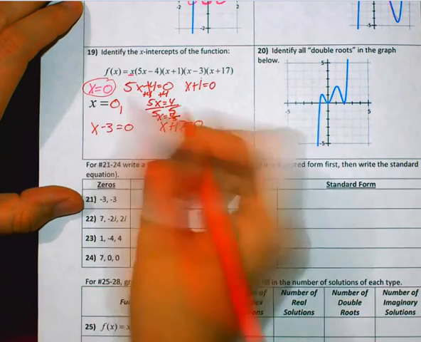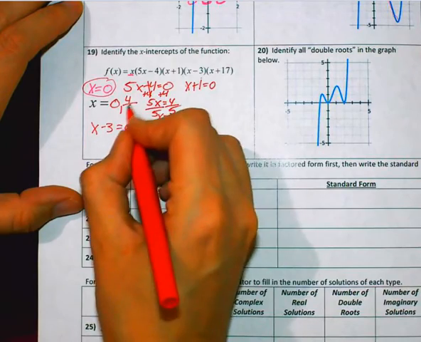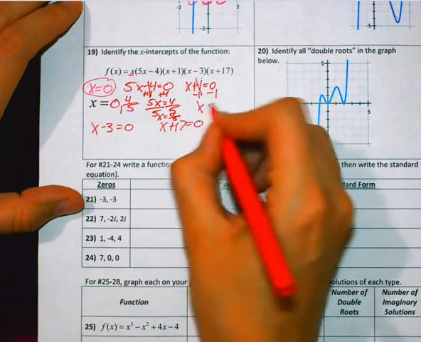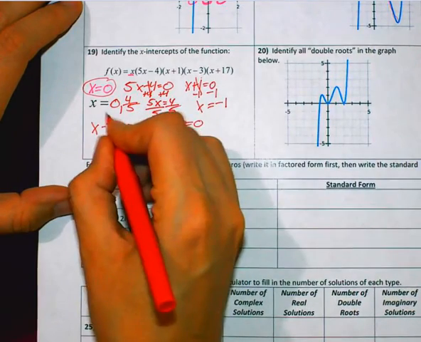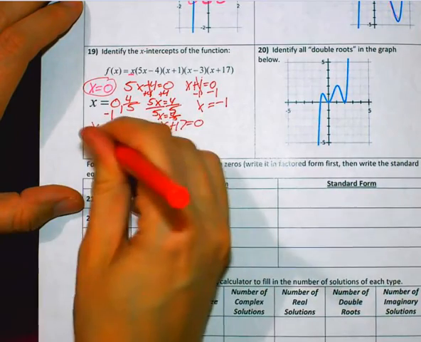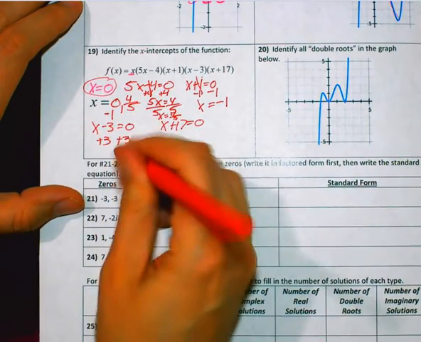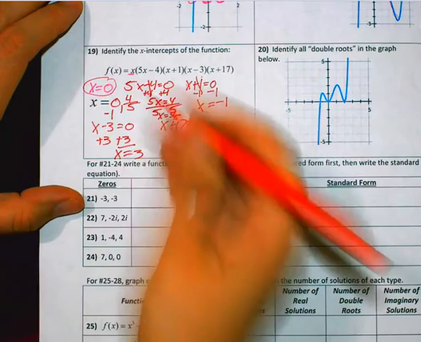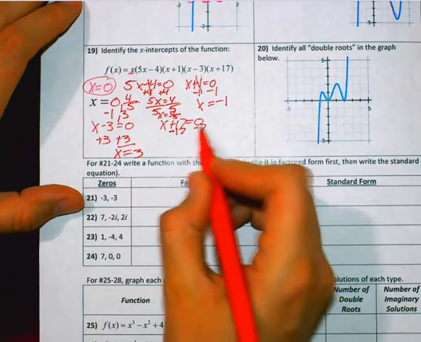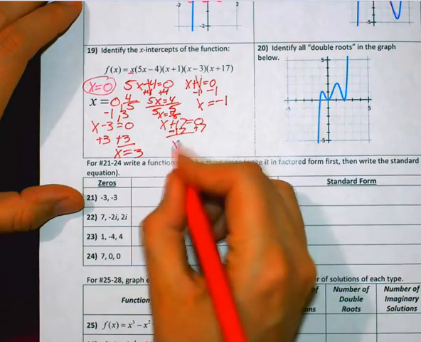So 4 over 5 is going to be one of my zeros. Minus 1 on both sides for this one. X equals -1. So I have a zero of x-intercept is -1. Plus 3. X equals 3. And then minus 17. So x equals -17.